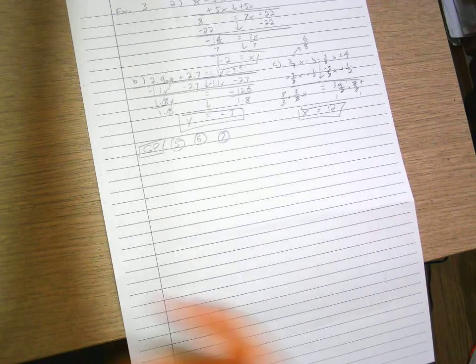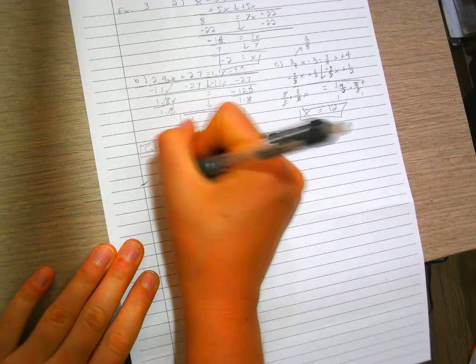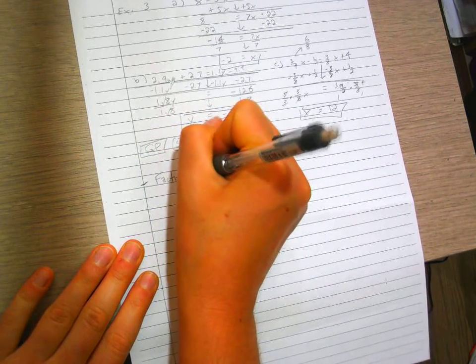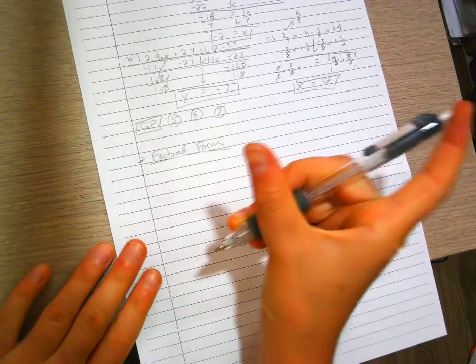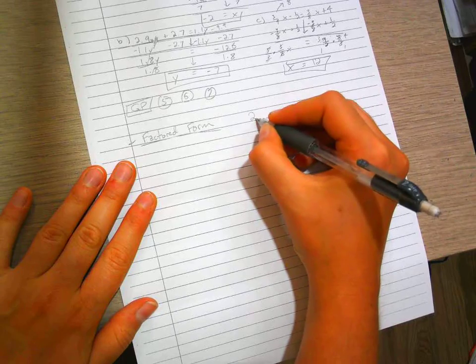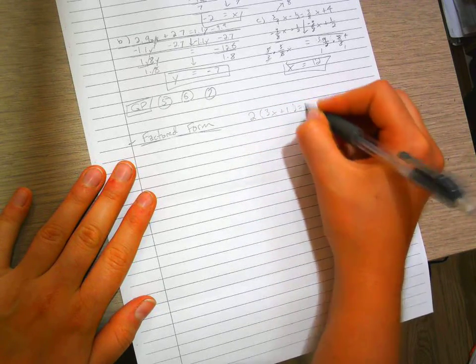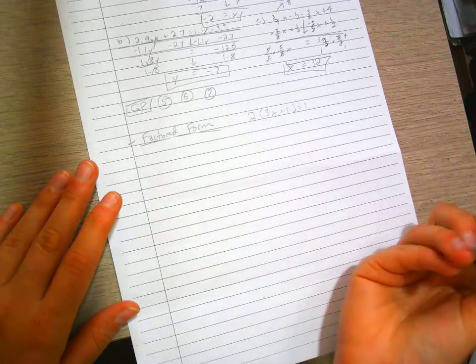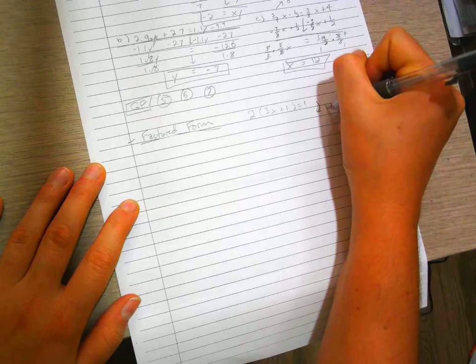Okay, we are almost done here. We just have one more thing to look at. So we're going to solve when it's in factored form. Alright, so we're given an equation that looks something like this. 2(3x plus 1) equals 11. Looks a little more complicated, but step 1 is always to distribute.